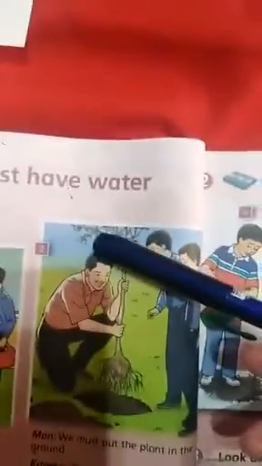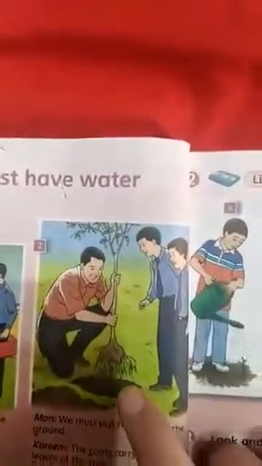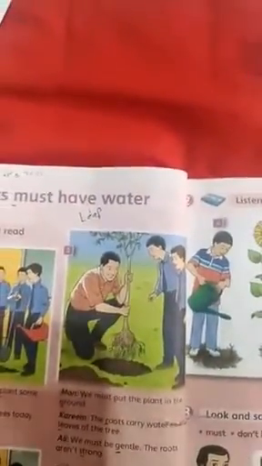Yes. Now look at these things. What do we call them? These are leaves. Are the leaves at the top or at the bottom of the plant? They are at the top of the plant. What is the singular of the word leaves? Leaves, أوراق. What is the singular form? Leaf. Leaf means ورقة واحدة. Leaves is plural. Leaf is singular.